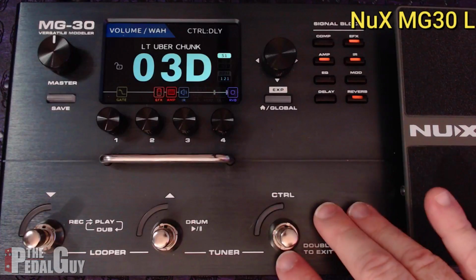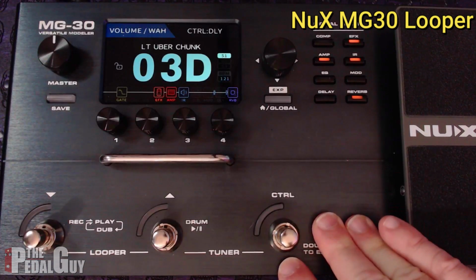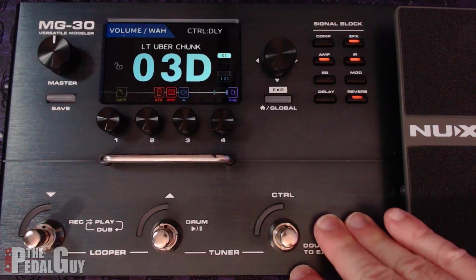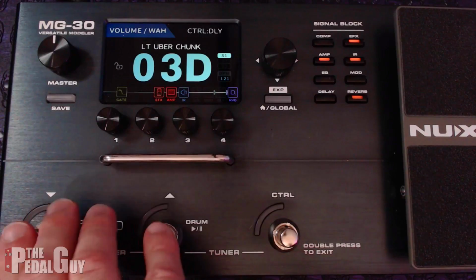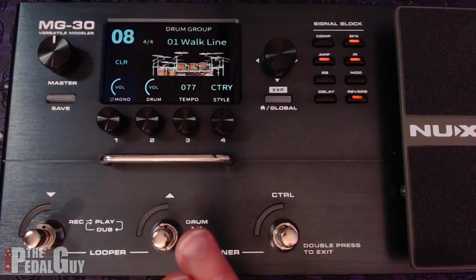Now the MG30 has a phrase looper built into it, meaning it can't load and save loops, but you can create loops on the go. So it's very easy to access. You just tap the 2 foot switches to access the looper. You've got control over your loop and your drum.